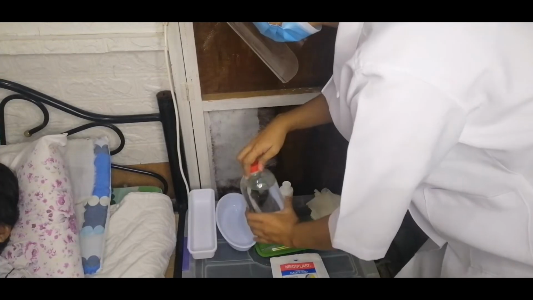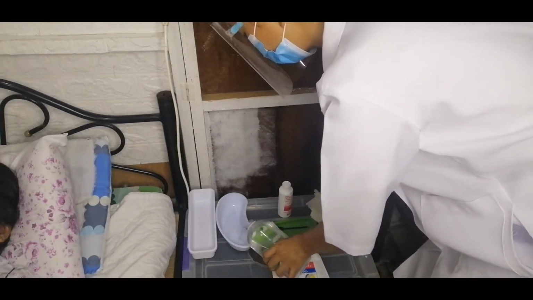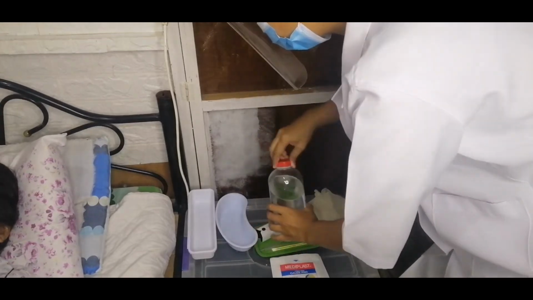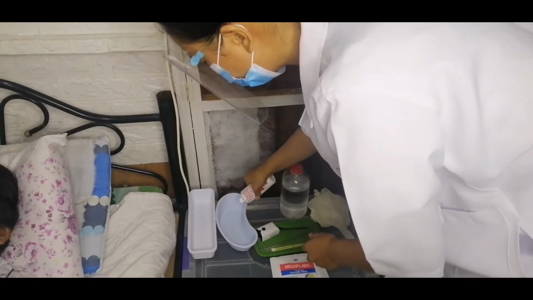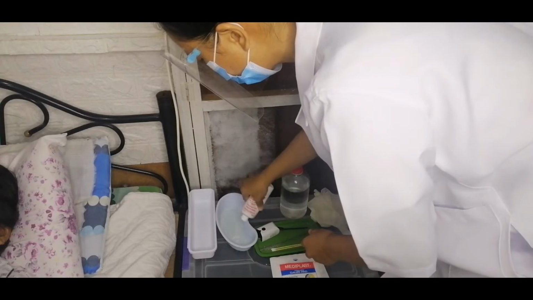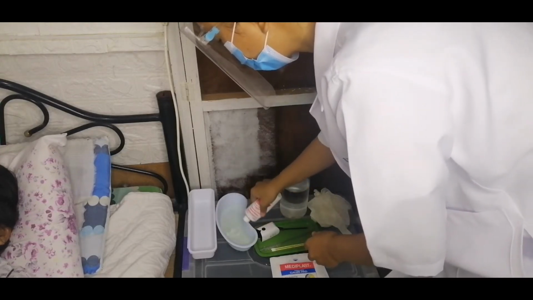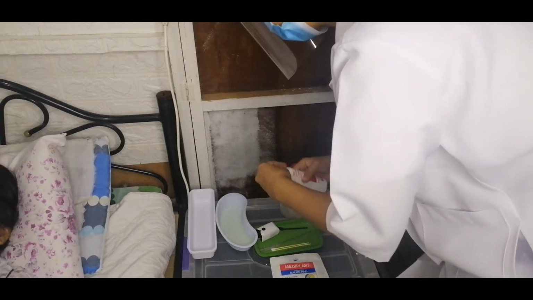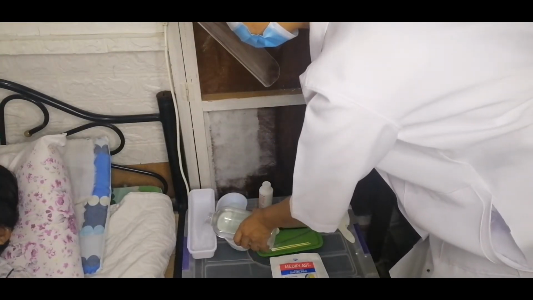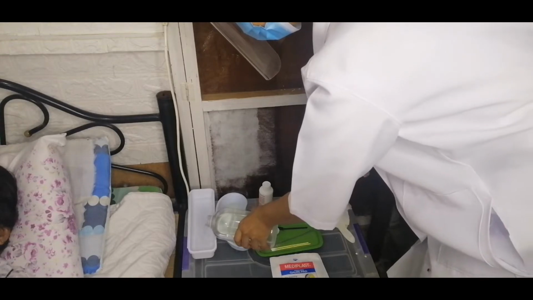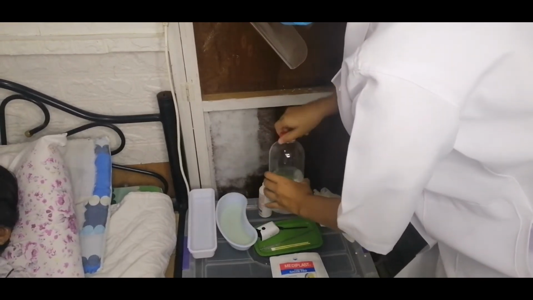Then add another plain NSS in another basin that will fill at least half inch. Then, perform gloving.